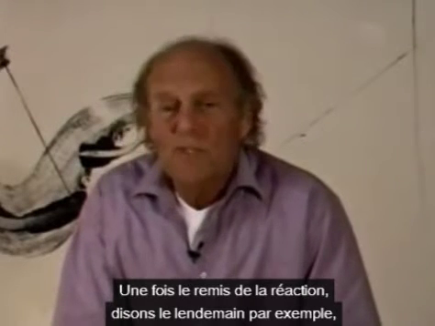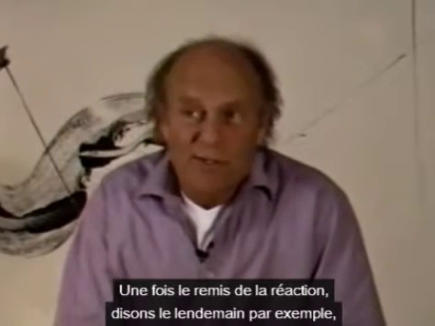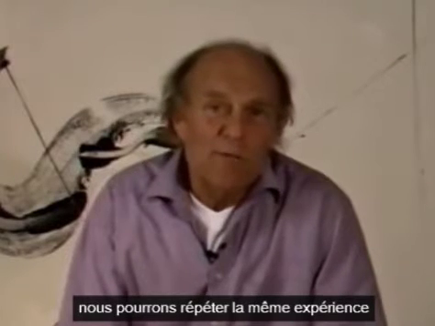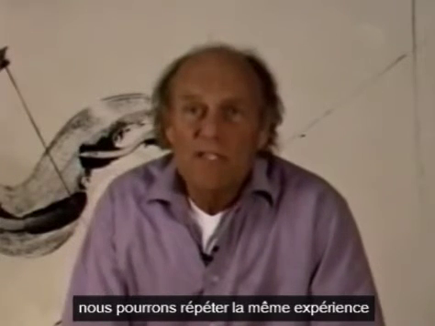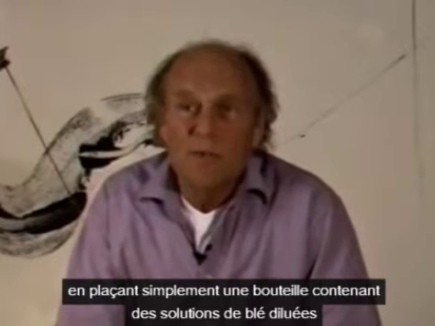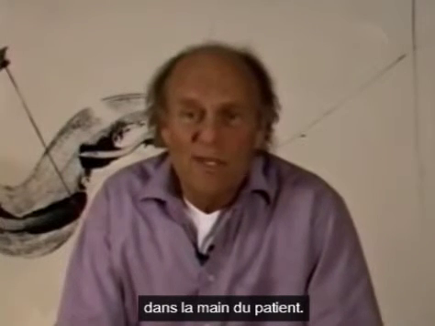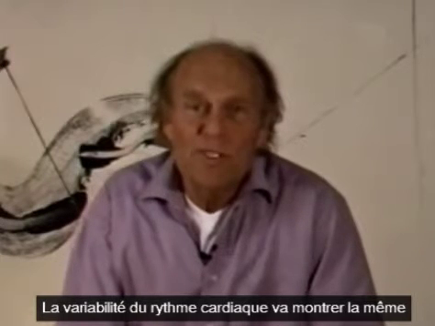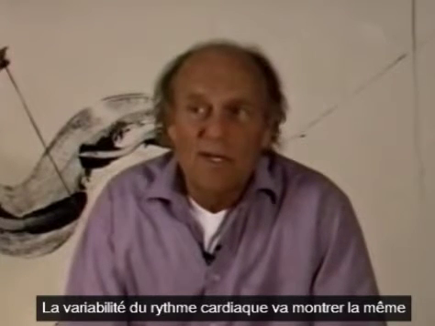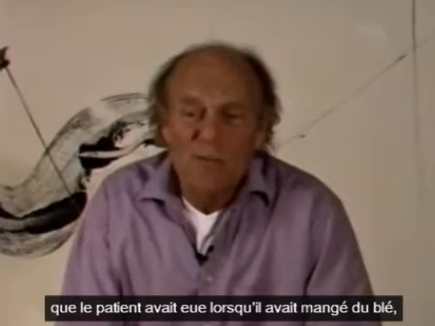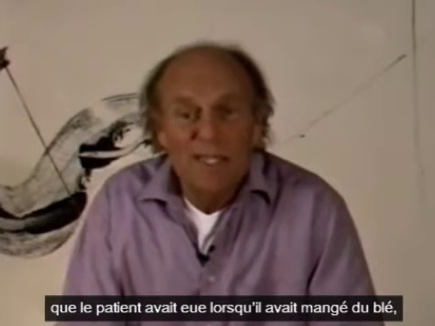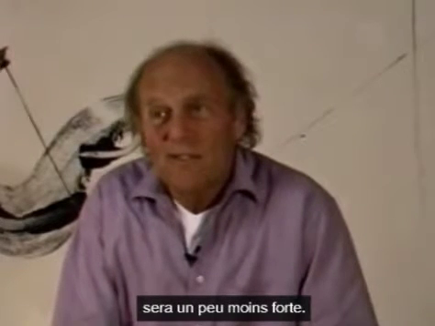When the patient recovers from the reaction, let's say a day later, we can repeat the same experiment and simply place a vial containing a diluted wheat solution into the hand of the patient, and the heart rate variability will show the same stress reaction that the patient had when he ate it, except it's a little bit less.